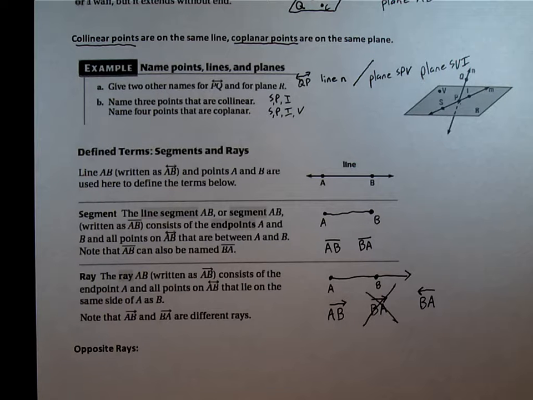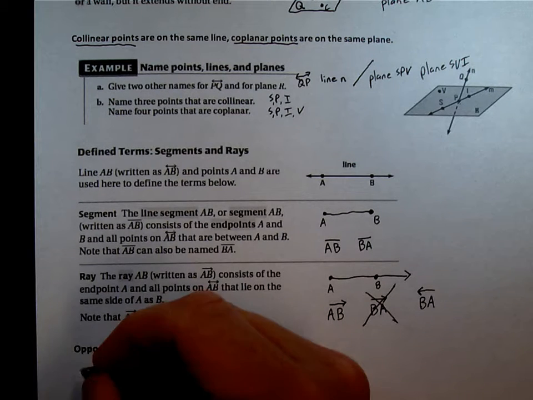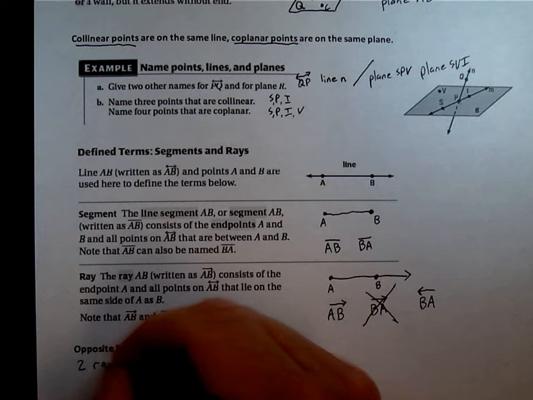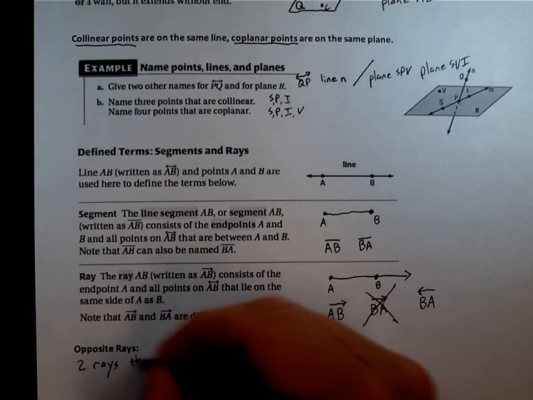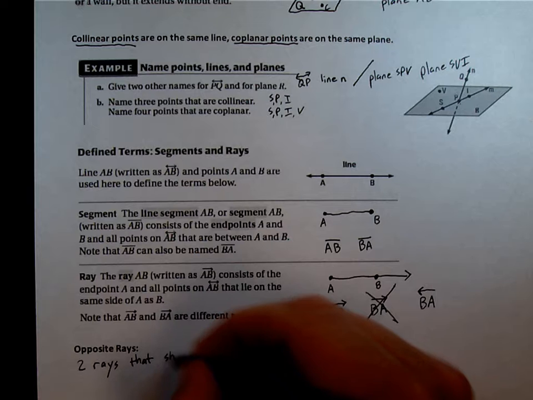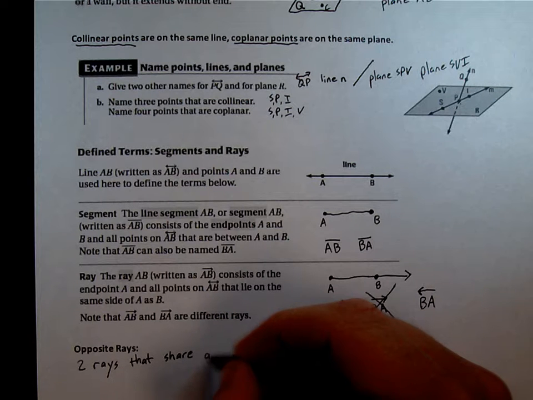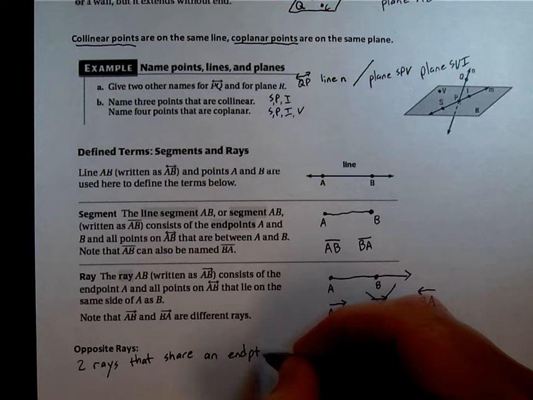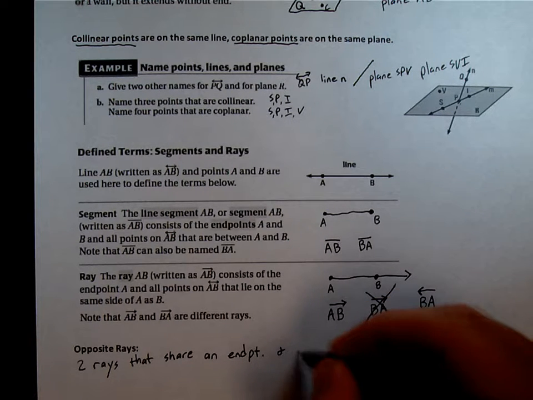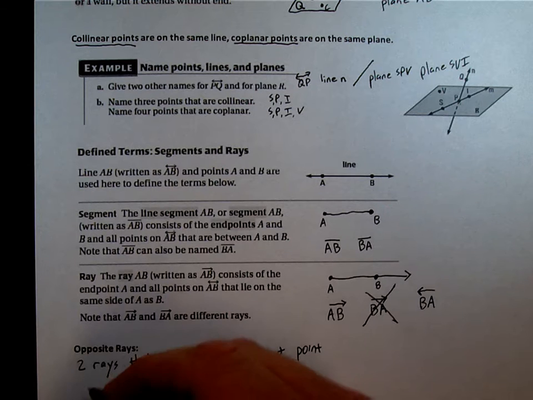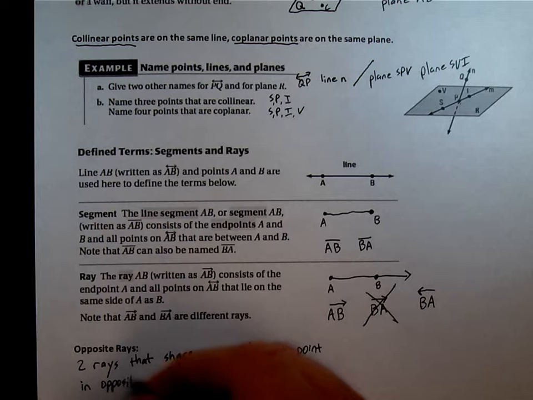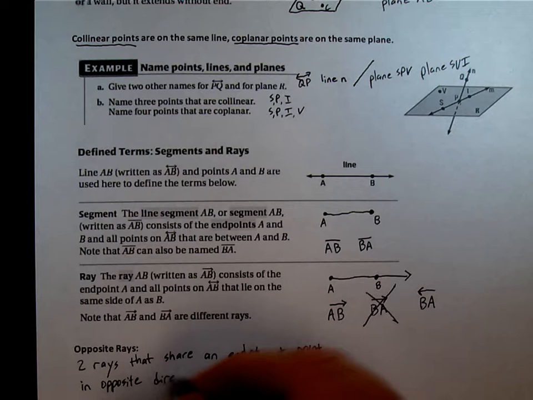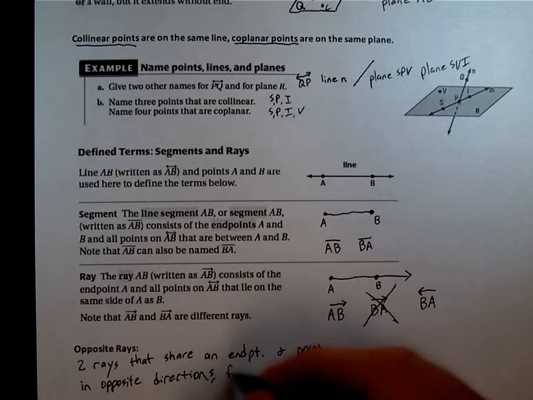All right, let's pick up with opposite rays. Opposite rays are two rays that share an endpoint and point in opposite directions, forming a line.